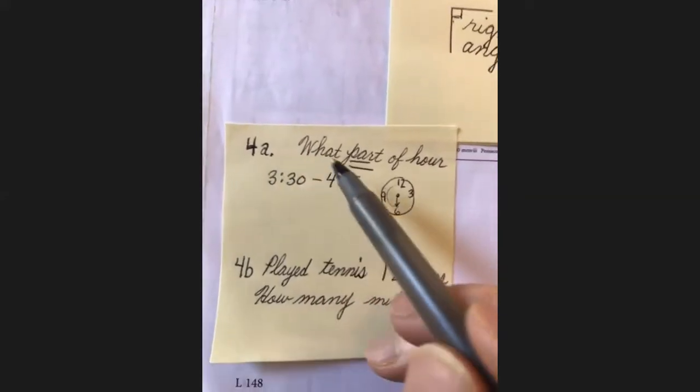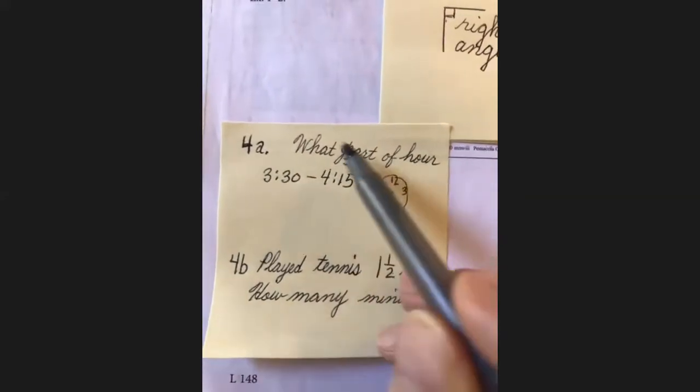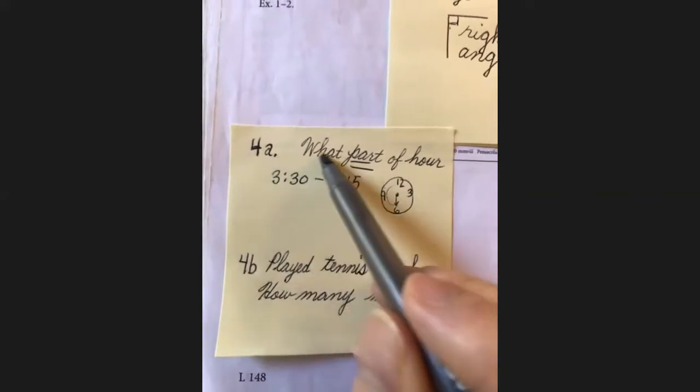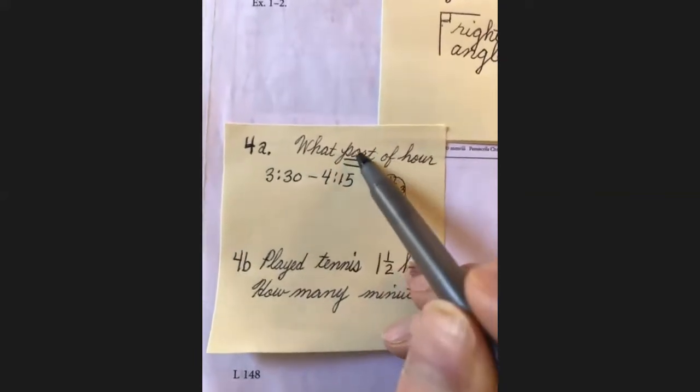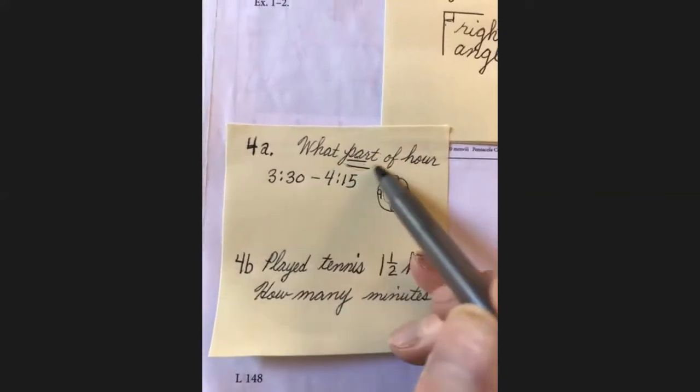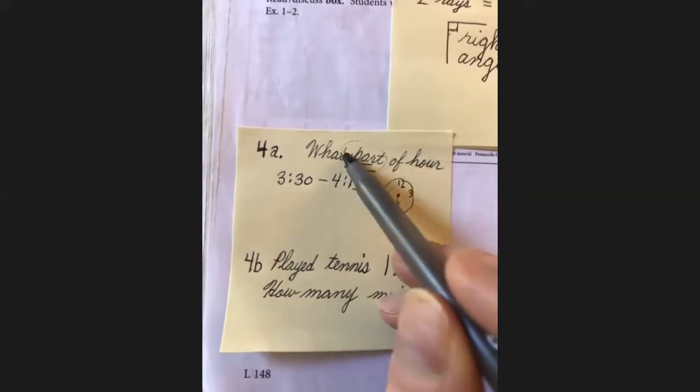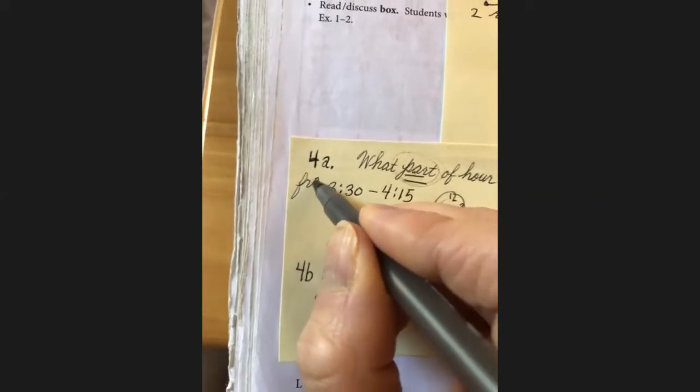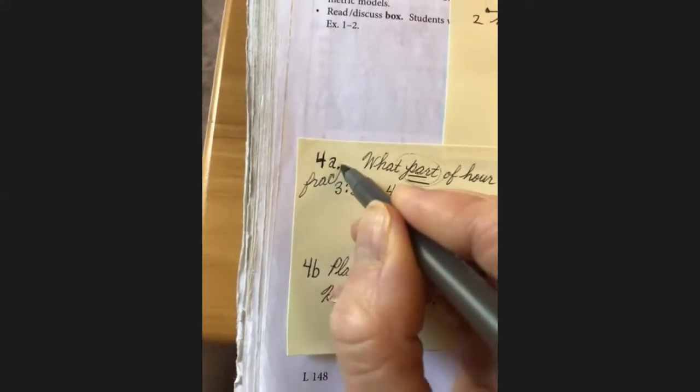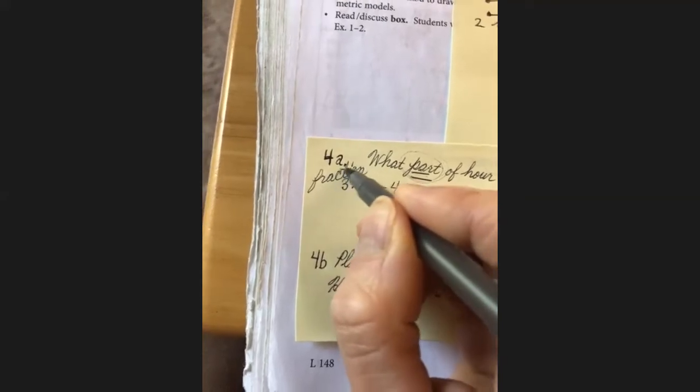4A, what part of an hour? If you look at story problem 4A, it's going to ask you what part. What do we mean by what part? That could be another clue word we could add. What part means we could also be saying what fraction, couldn't we? It's going to be referring to a fraction or decimal, but mostly fraction if you say what part. A part of a whole is a fraction, right? What fraction of an hour? What part of an hour?